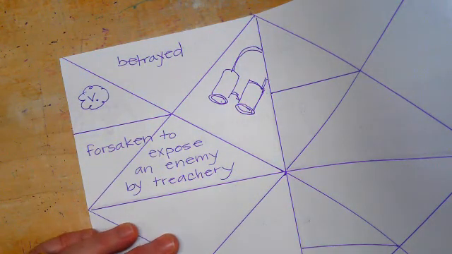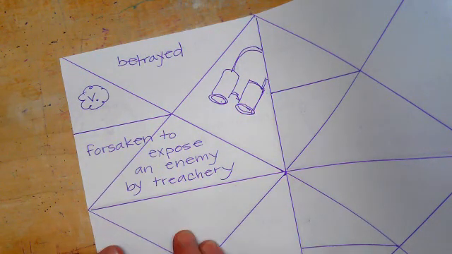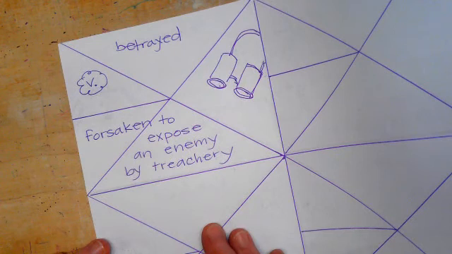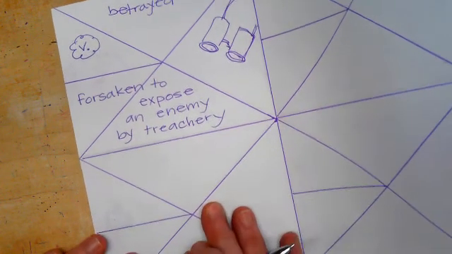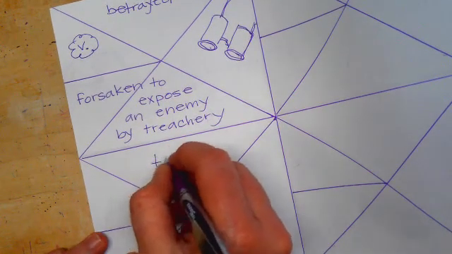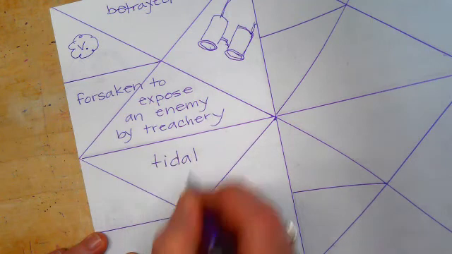So I will put that. And sometimes when you're spying on somebody, you get betrayed. People see that you have binoculars and that you're spying. All right.